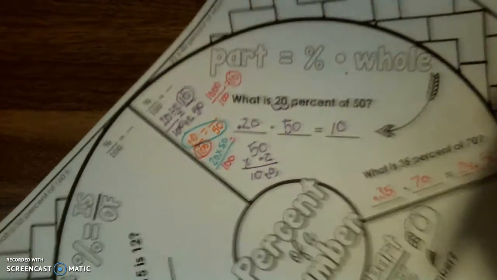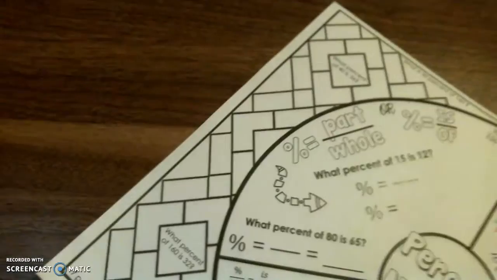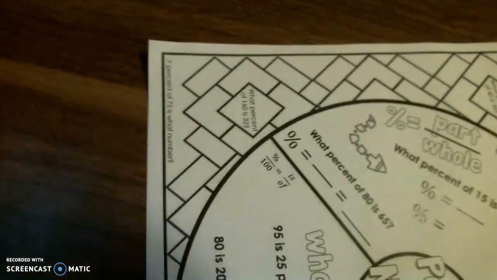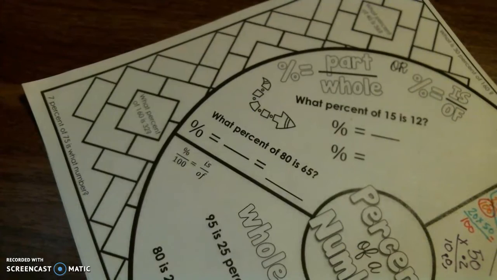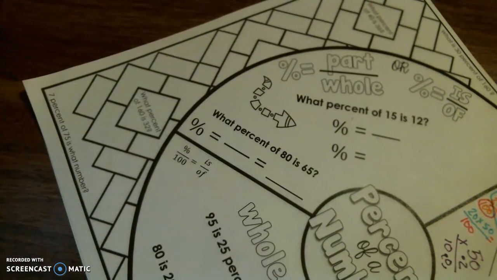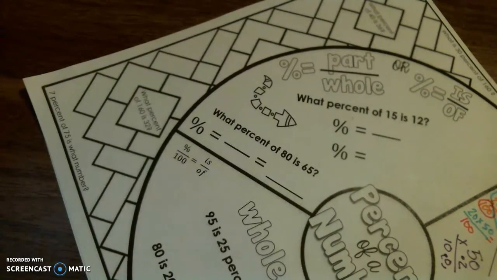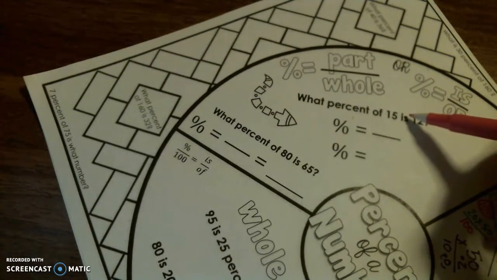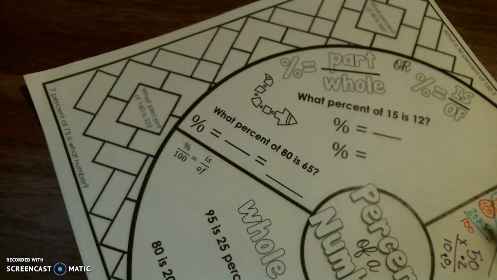Our next section that we're going to look at is finding a percent, which we worked on a little bit this week already too. So what percent of 15 is 12?